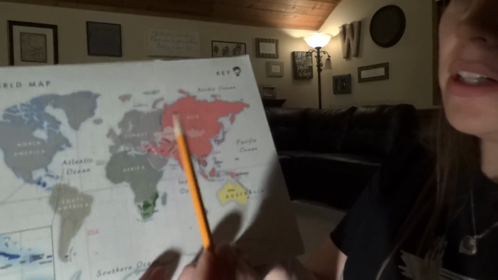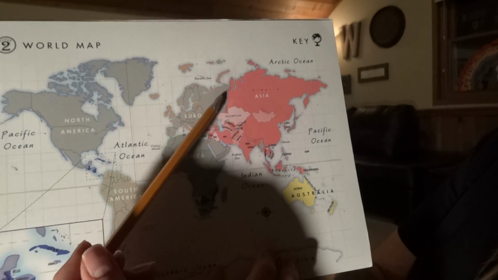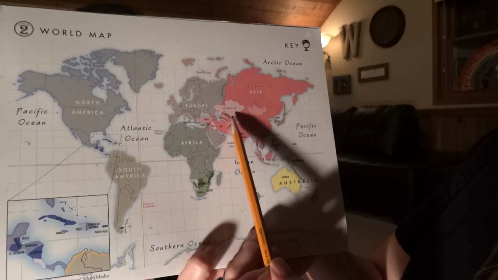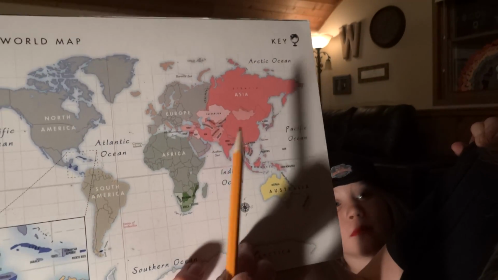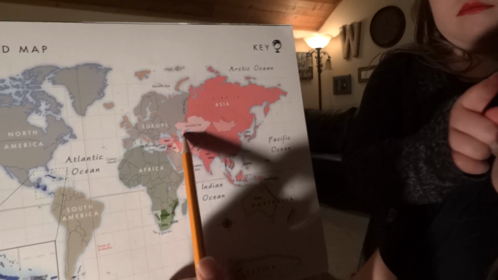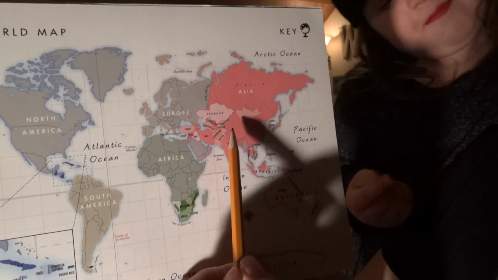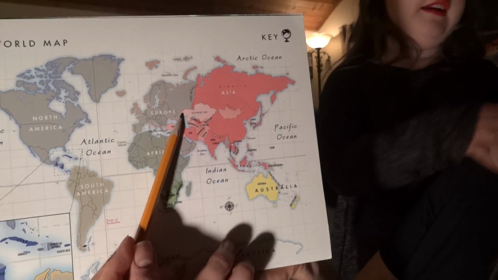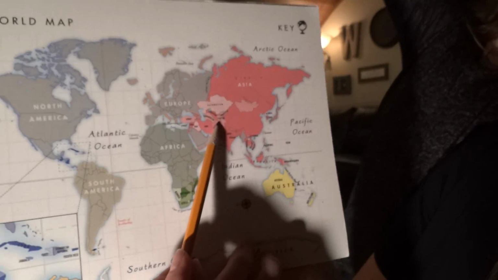Okay, we're gonna do Central Asia right down here. And we're gonna sing, "Oh, Central Asia, from the Ural Mountains, they lead you to Kazakhstan, Uzbekistan, and Kyrgyzstan, and Turkmenistan, and Tajikistan. Oh, Central Asia, find the Ural Mountains, they lead you to Kazakhstan, Uzbekistan, Kyrgyzstan, Turkmenistan, and Tajikistan."